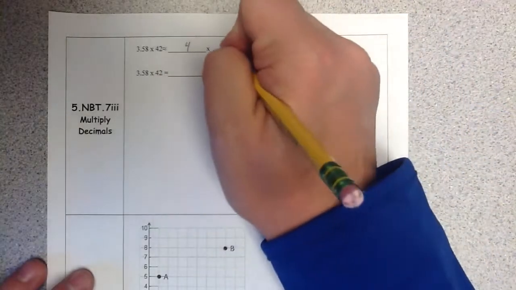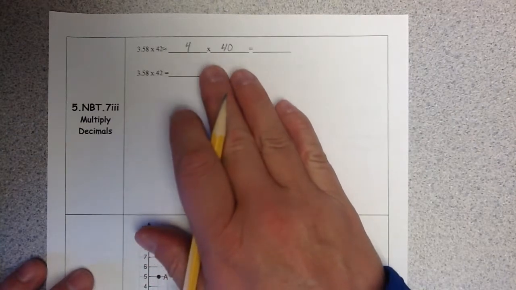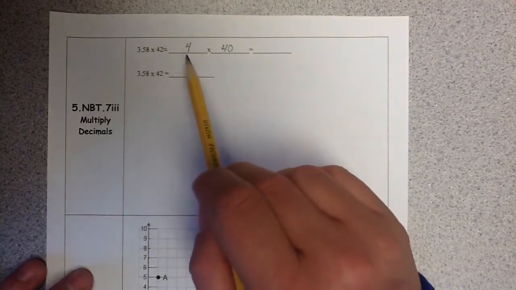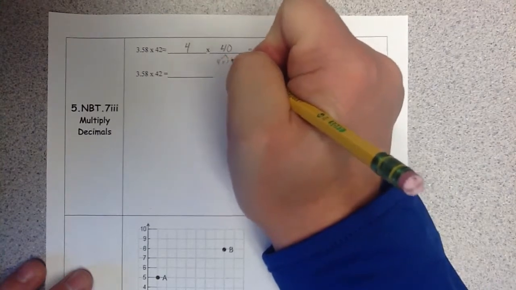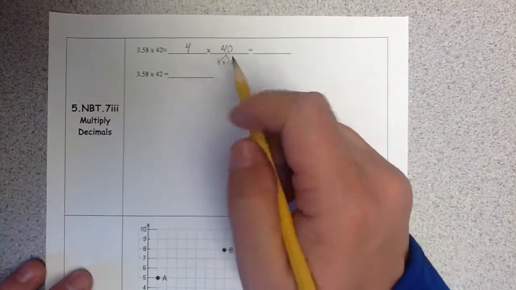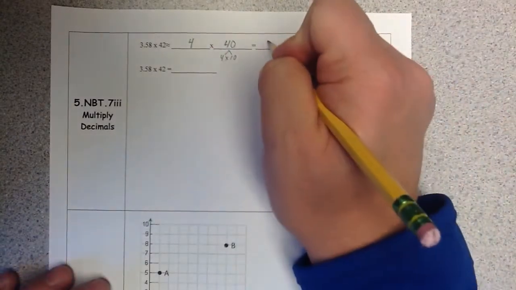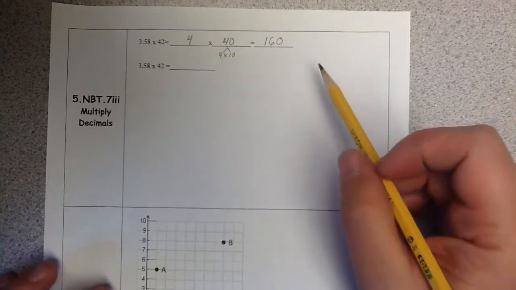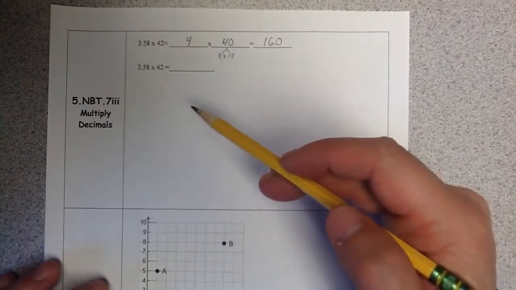42 is about 40. Now when you're estimating, there's several different things that are acceptable. You just need to use numbers that are close to what you have there. So 4 multiplied by 40. Well, I can use my multiples of 10 strategy. So 4 multiplied by 4 is 16. And then multiplying by 10 means I'm going to shift all those digits one place over. So that is 160. Okay? So this tells me that 3 and 58 hundredths multiplied by 42 should be about 160.